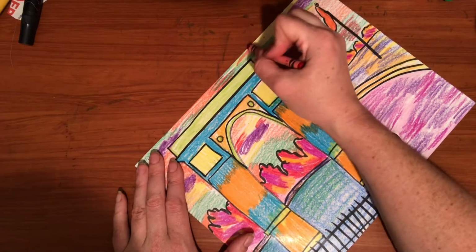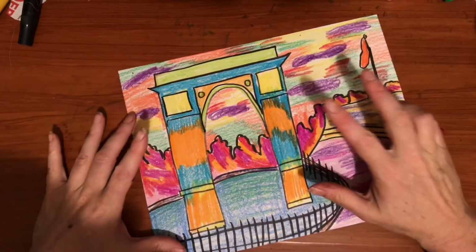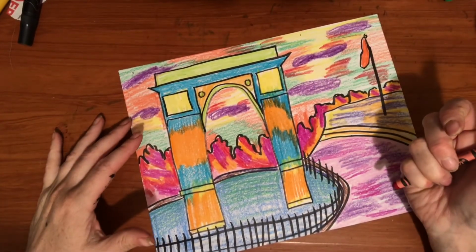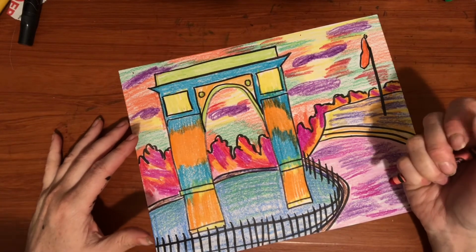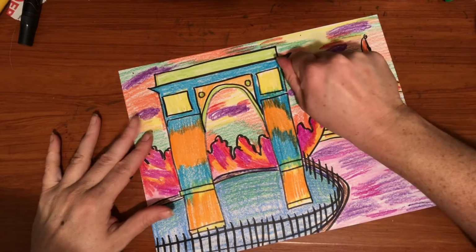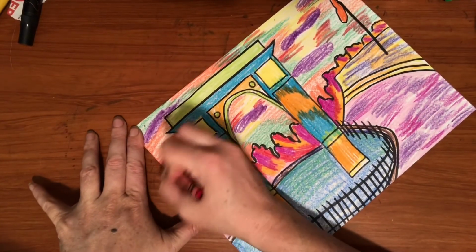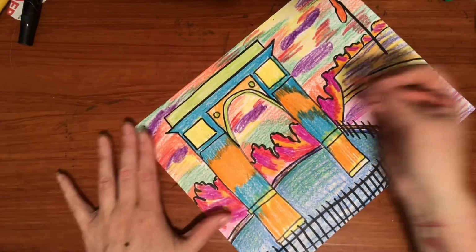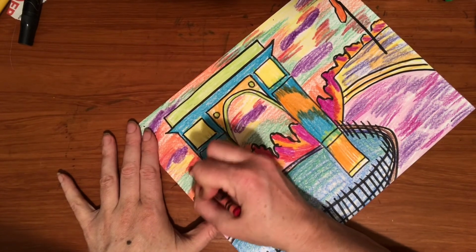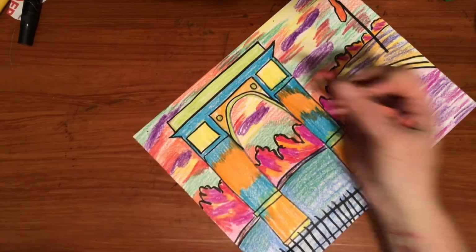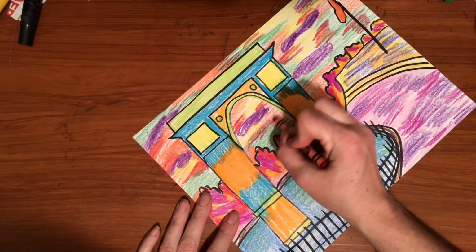Apparently, some of the artists would even have the paint so thick they would just take their tube of paint. Think about it like a tube of toothpaste, but just with paint, and they'd squirt it right onto the painting. So it would be really, really thick, heavy, heavy color. And so to get that effect with our crayons or colored pencils, I feel like just adding extra layers really helps.